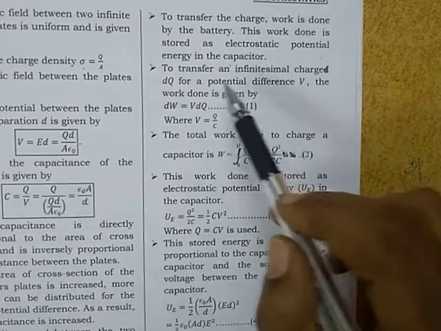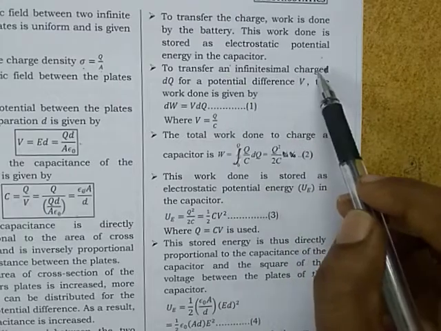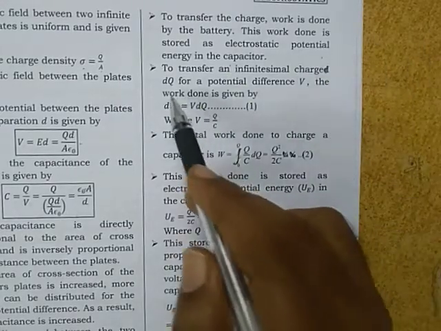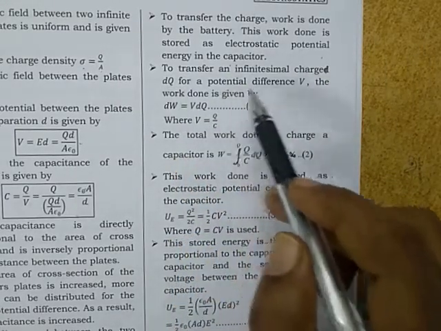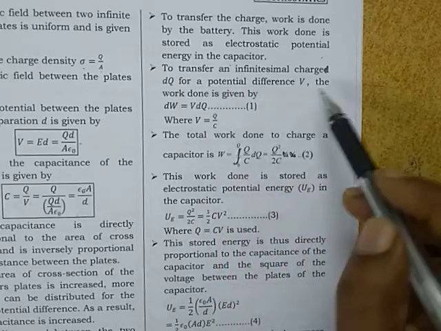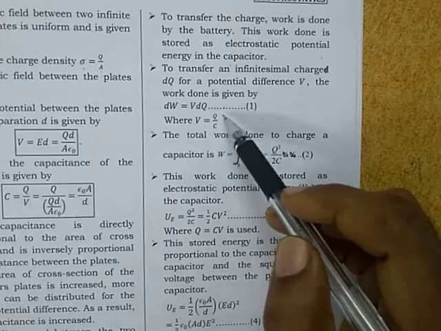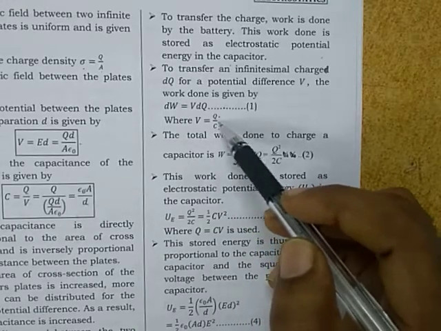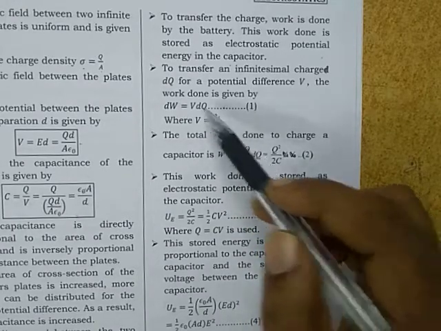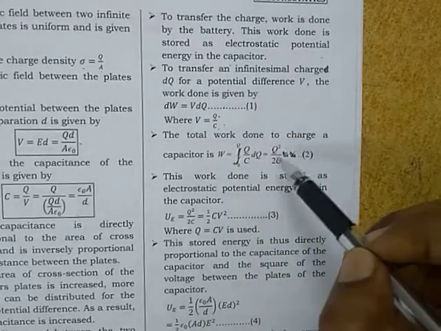To transfer an infinitesimal charge, that means a small charge, represented by dq, for a potential difference V, the work done can be written as dW is equal to V dq. We know V is equal to Q by C, that means C is equal to Q by V. Substitute in this expression, then we get like this.